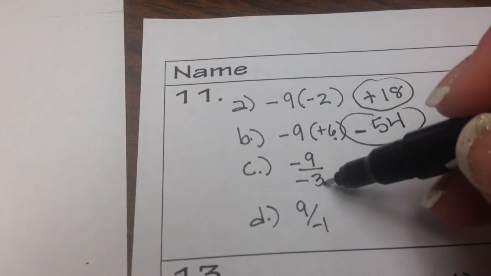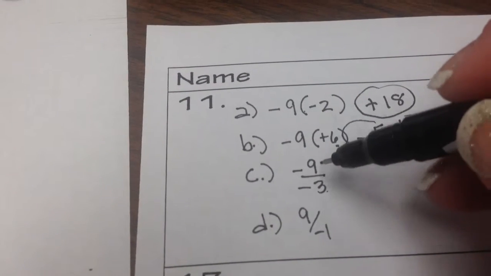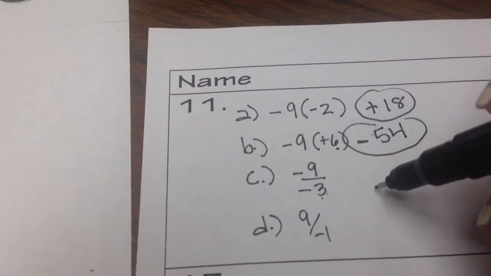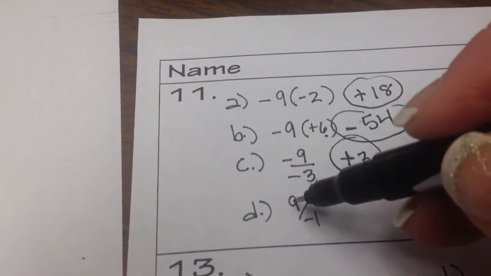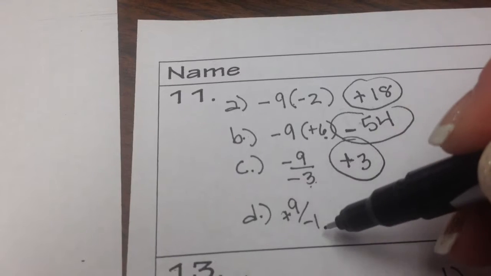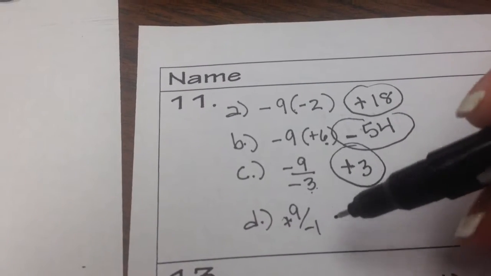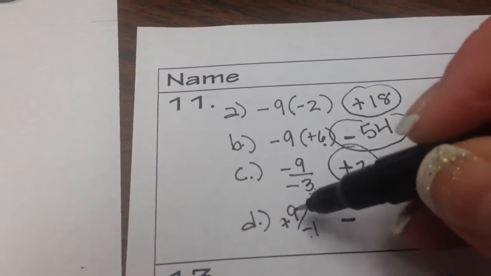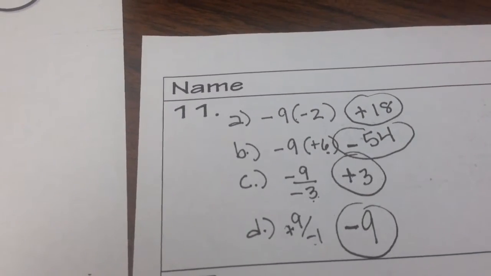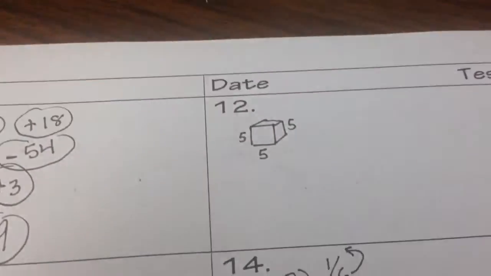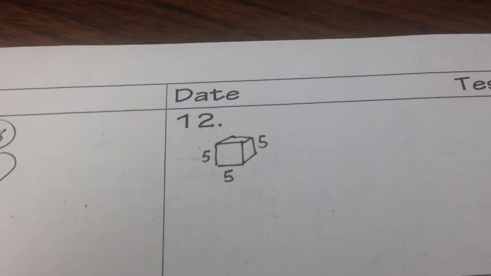Negative 9 divided by negative 3, it's going to be positive. 3 goes into 9 how many times? 3 times, positive 3. And then positive 9 divided by negative 1, different signs, it's going to be negative. 1 goes into 9 how many times? 9. So negative 9.